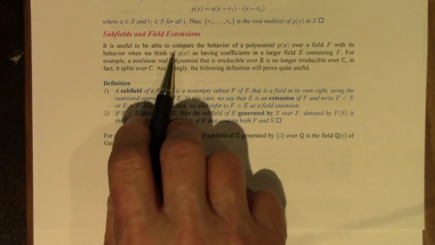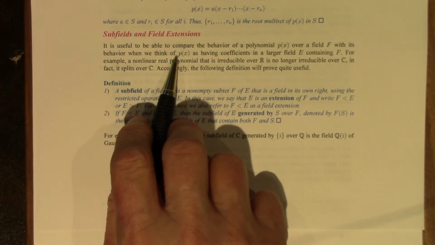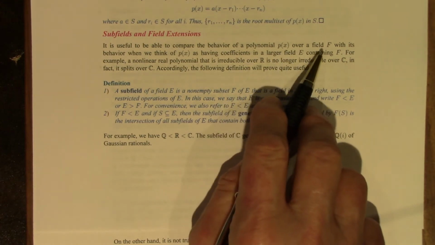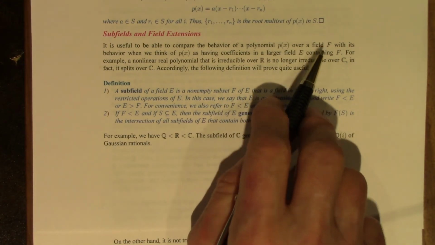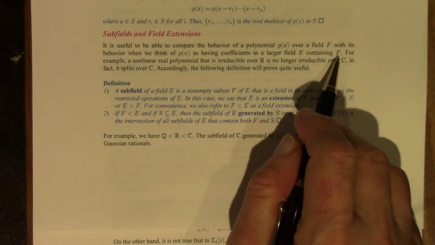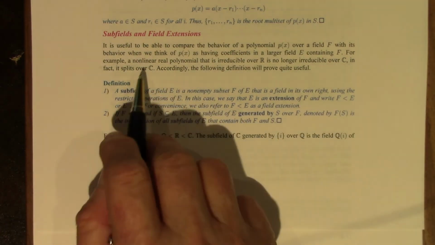Now, it's useful to be able to compare the behavior of a polynomial p(x) over a field F with its behavior when we think of p(x) as having coefficients in a larger field E. So there's an obvious example.